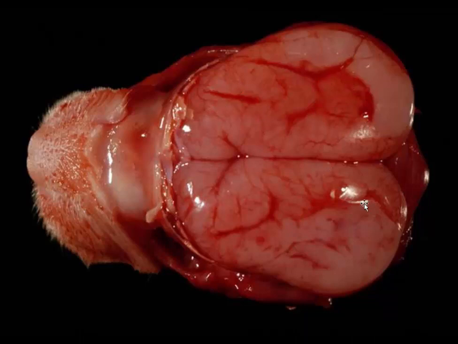Essentially, the convolutions of the brain are far fewer than normal. It could be absolutely smooth. This one has a couple. This condition is known as lissencephaly. Lissencephaly is most often seen in brachycephalic breeds such as Lhasa Apsos, Malteses, and Shih Tzus.